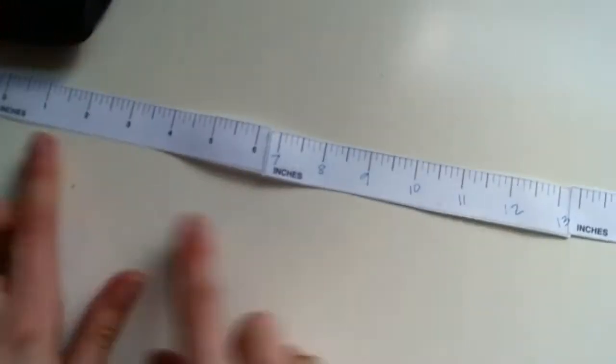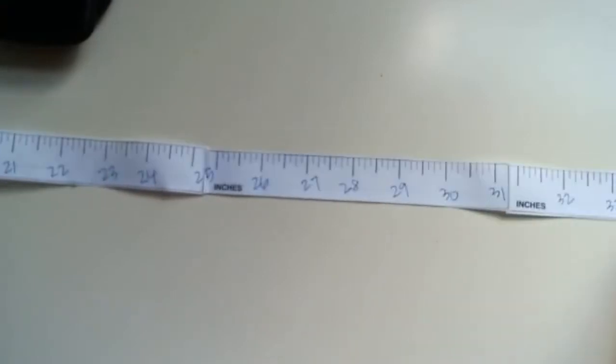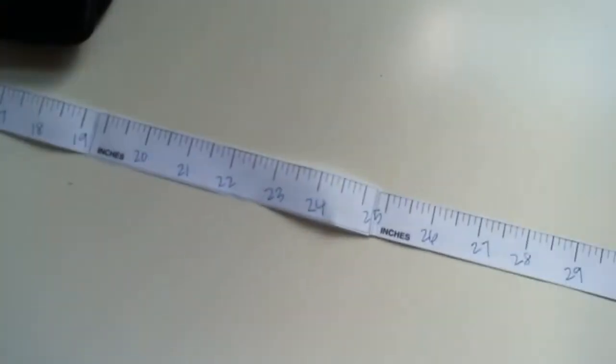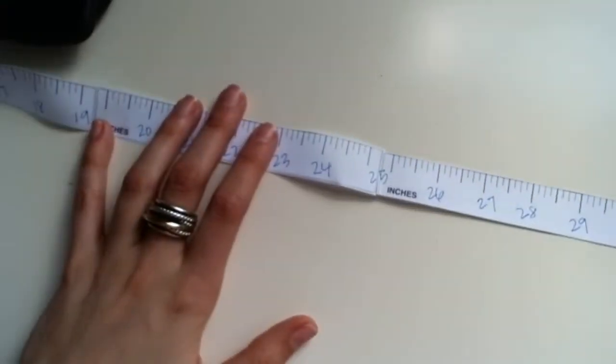Okay, so my yardstick now starts at 0 and goes all the way to 36.